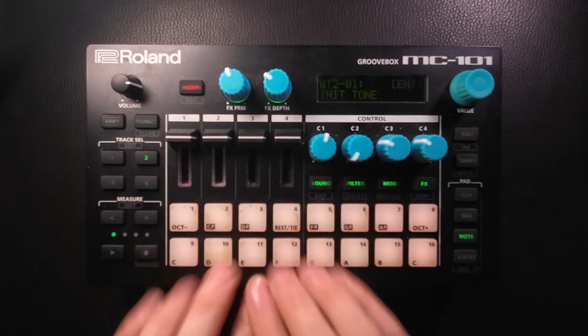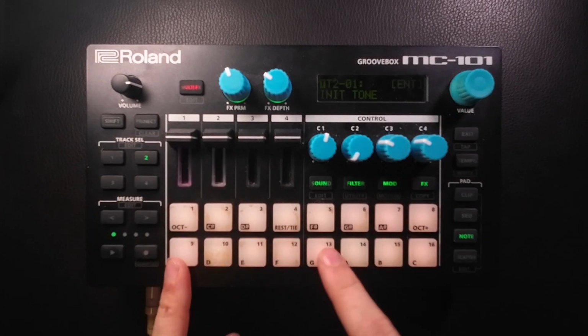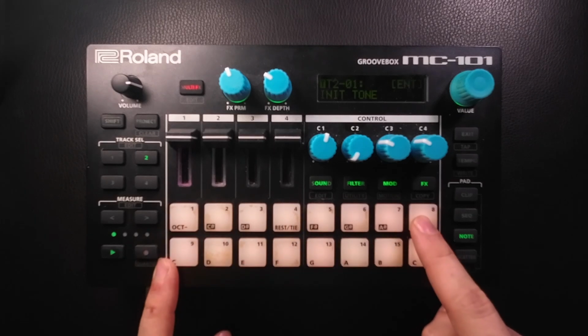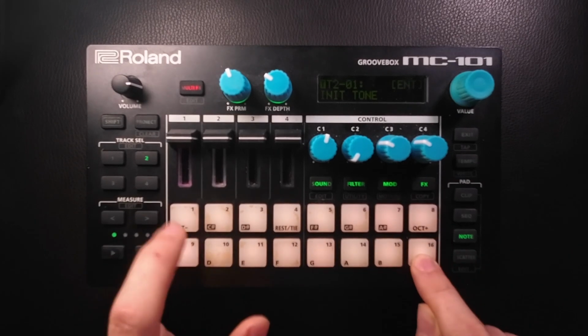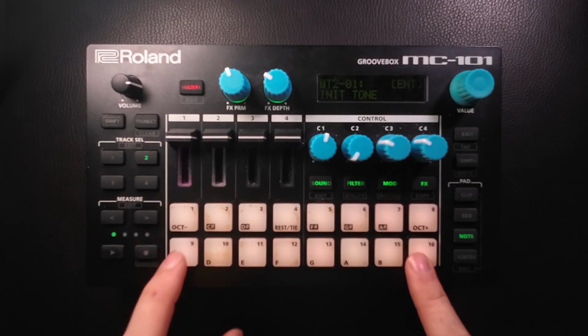So, as you might or might not know, there's octaves. These keys right here on the lower rank are exactly the same as the upper keys. In fact, those two are exactly the same.